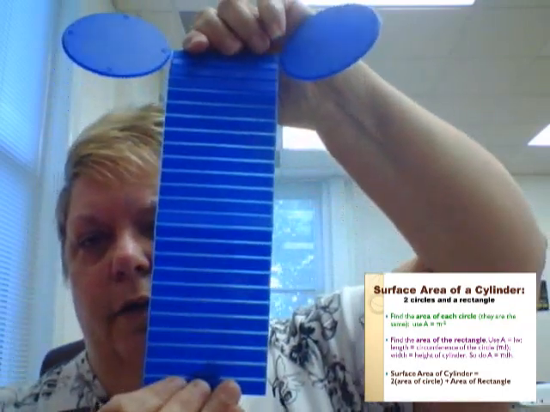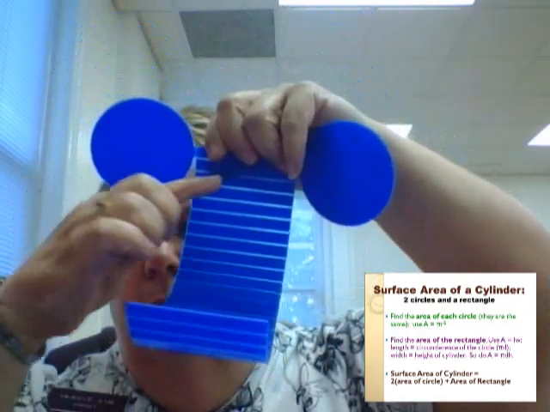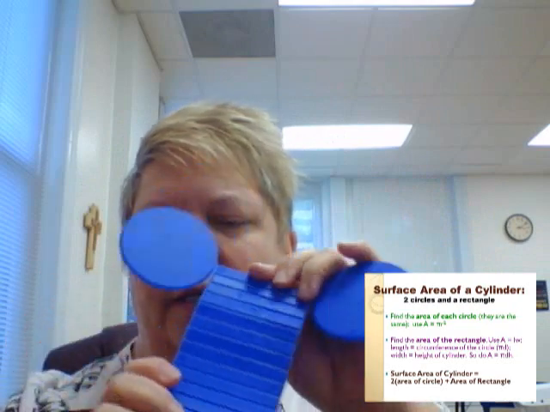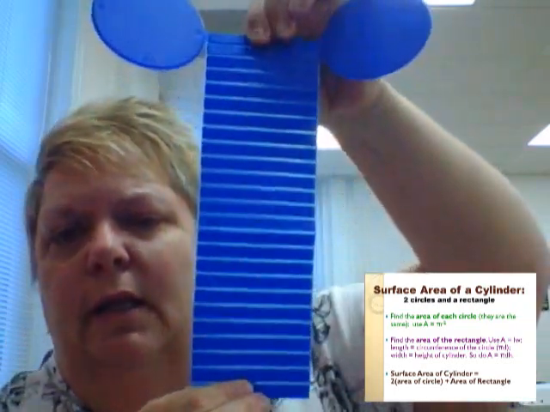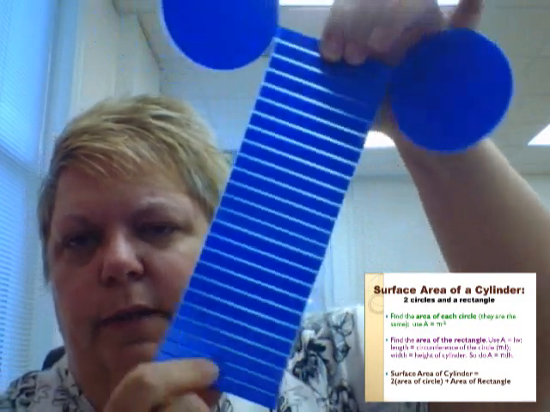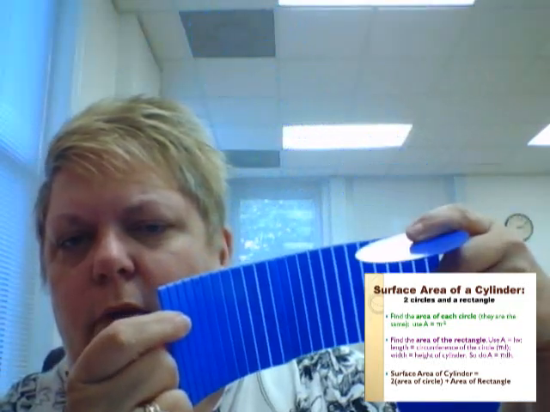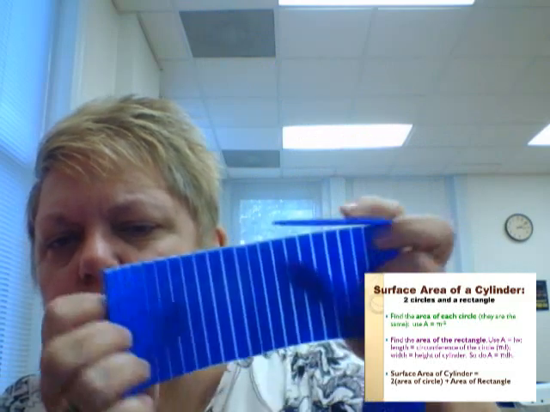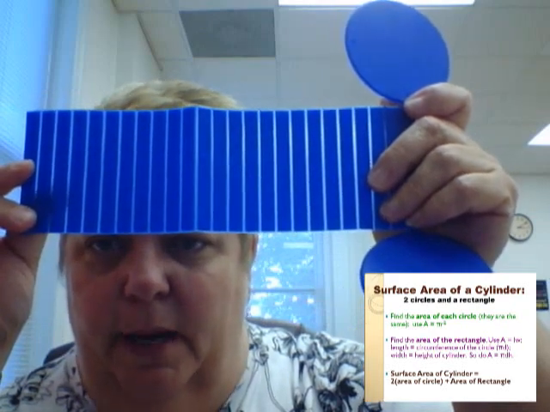And then I have this rectangle. Now it's going to tell you this part. It'll tell you how wide that is between your bases. But the length of it has a relationship to that circle. It's the same as the circumference. The rectangle is the same distance long as the distance around that circle. So remember, you find the circumference by taking the diameter times pi.